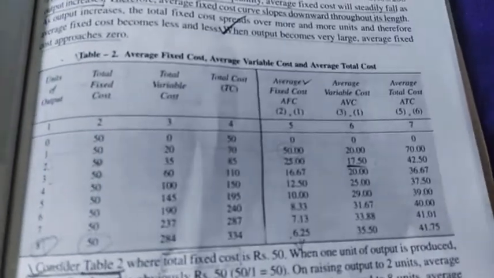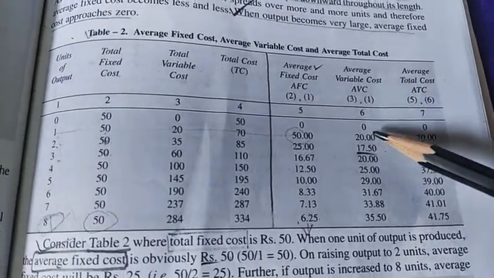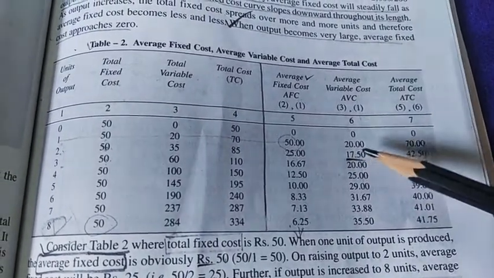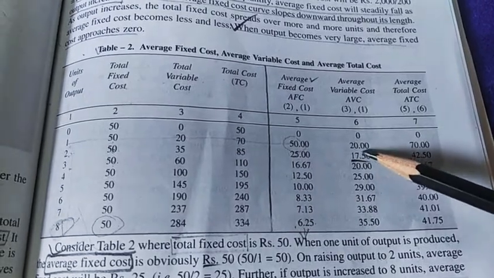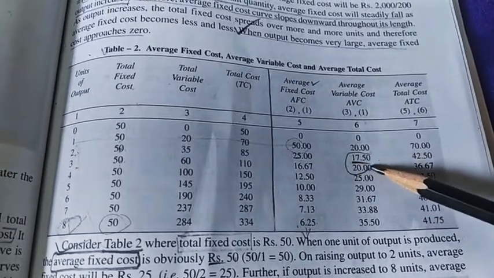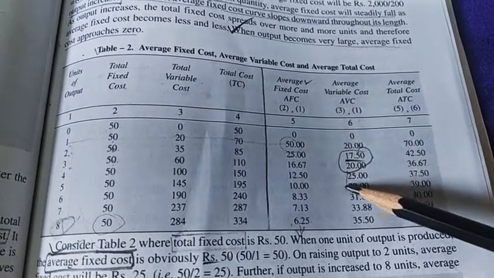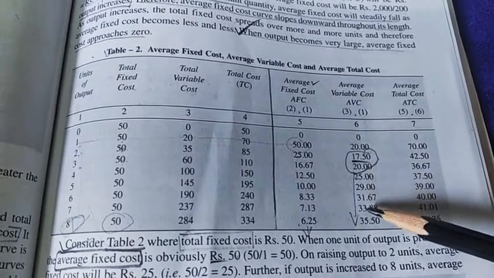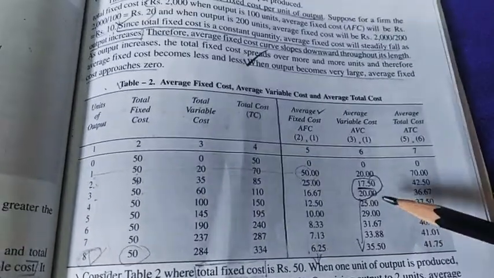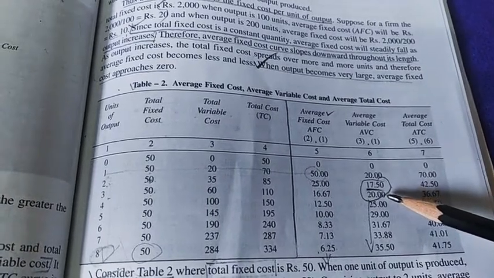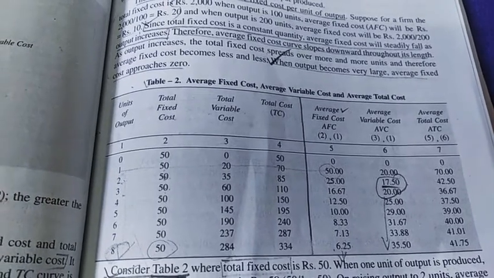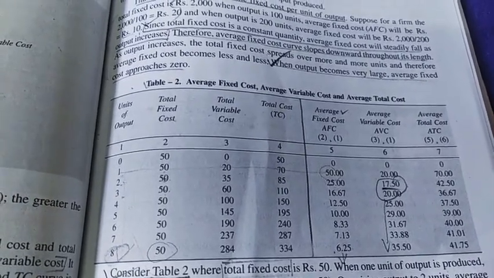Even from the table you will see that the average variable cost at first falls from 20 to 17, but once it reaches normal capacity output, it rises very steeply. It rises from 20, 25, 29, 31, 33, 35. So when it reaches normal capacity output, you will notice the steep rise of the average variable cost.